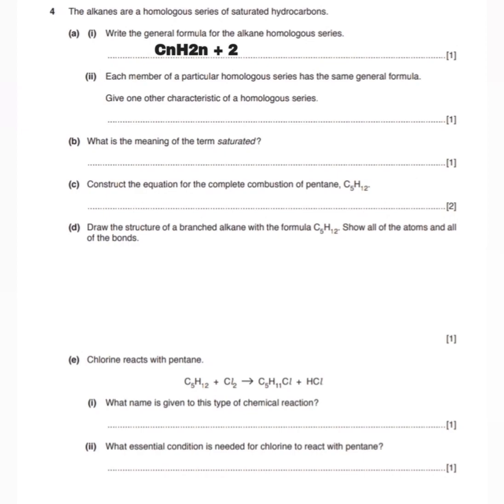Okay. Then the next one is saying each member of a particular homologous series has the same general formula. Give one other characteristic of a homologous series. So what I'm going to say here is each member differs from the next by CH2.